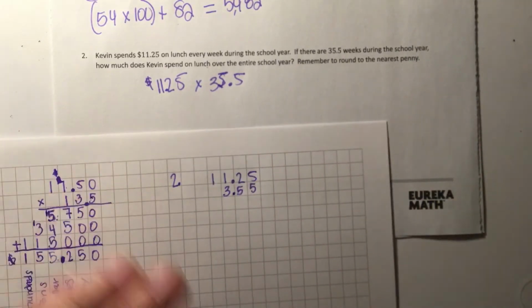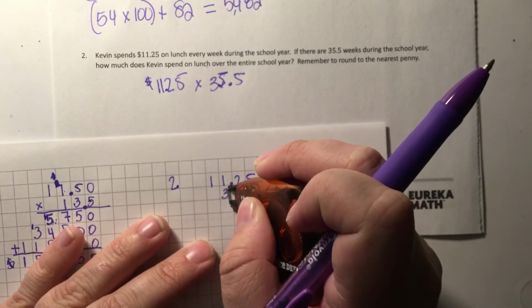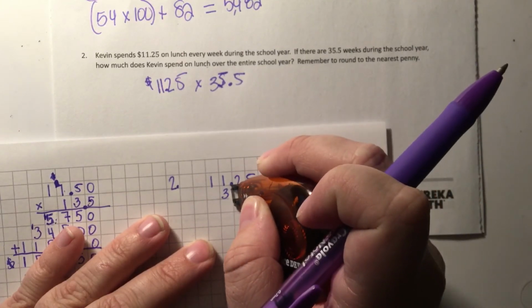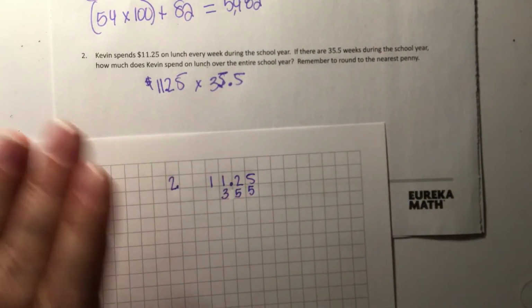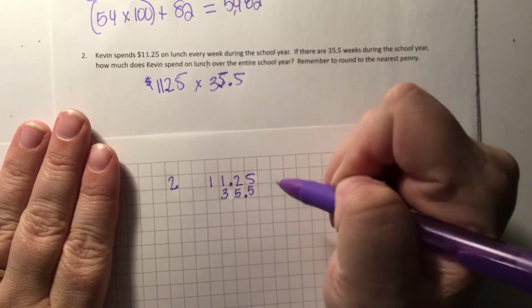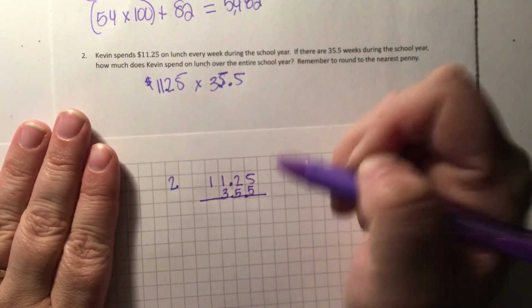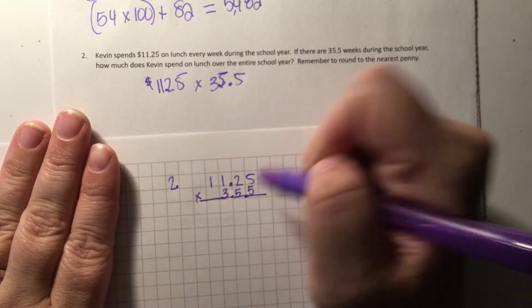Oh, I put the decimal in the wrong spot. Look at me. Me and my pen. I need to get those erasable pens, right? Okay, sorry. 35.5. There we go. We're going to draw our line and we're going to multiply. 5 times 5.